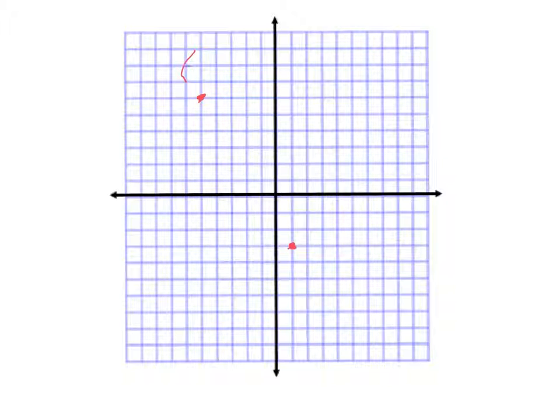So negative 5. And its y value would be 1, 2, 3, 4, 5, 6, positive 6. And this guy over here would be a positive 1, negative 3. So we have these 2 random points on the graph.